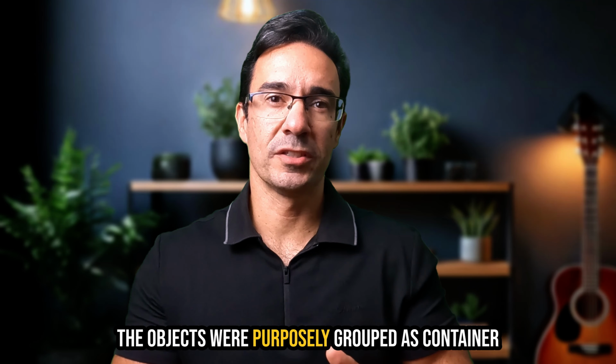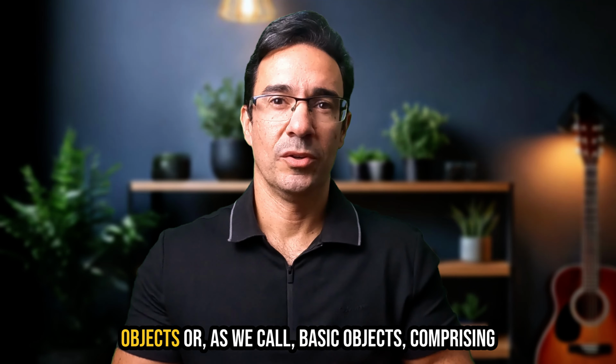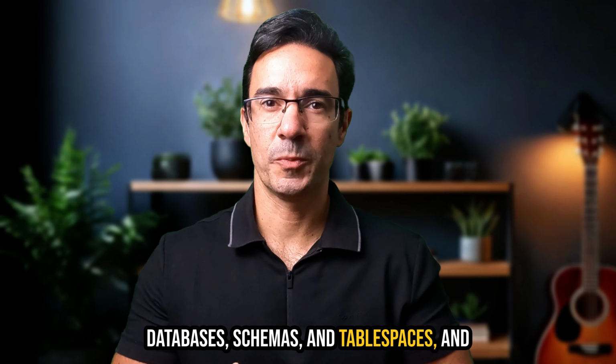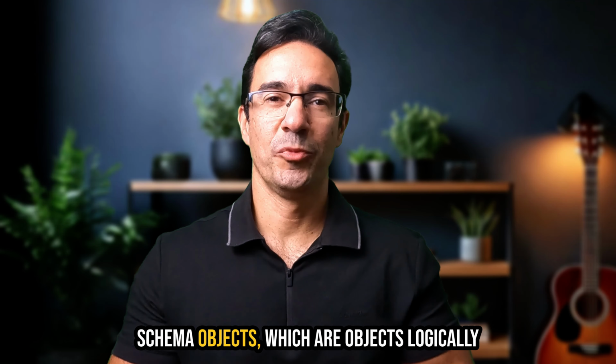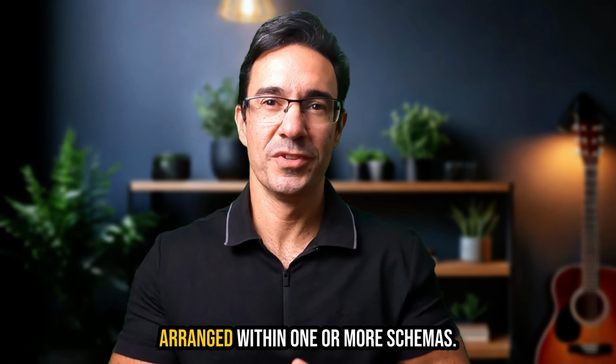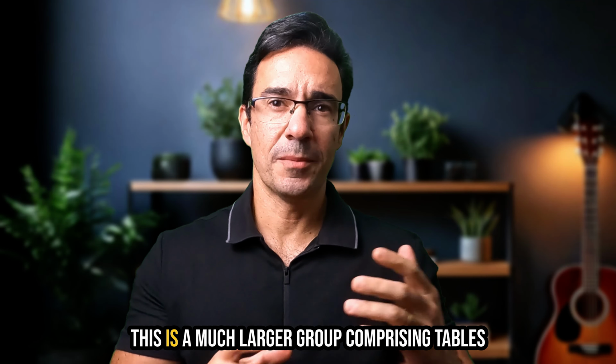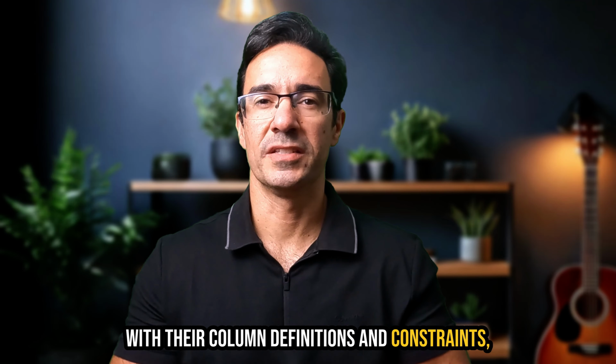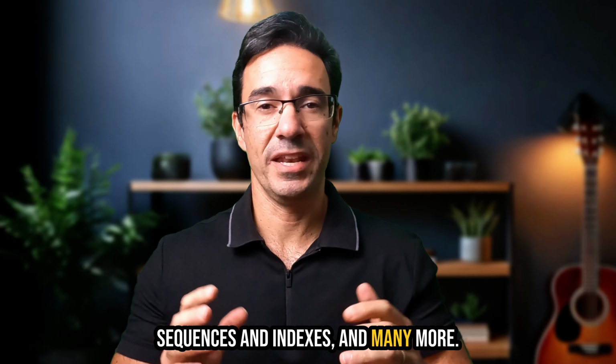The objects were purposely grouped as container objects, or as we call them, basic objects, comprising databases, schemas, and table spaces, and schema objects, which are objects logically arranged within one or more schemas. This is a much larger group, comprising tables with their column definitions and constraints, sequences and indexes, and many more.